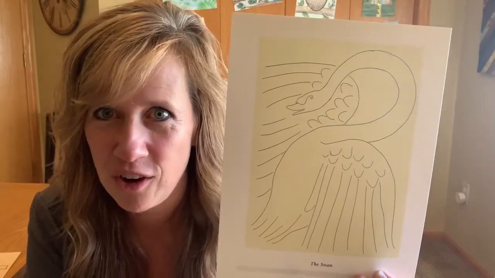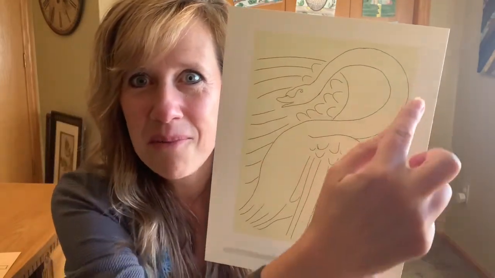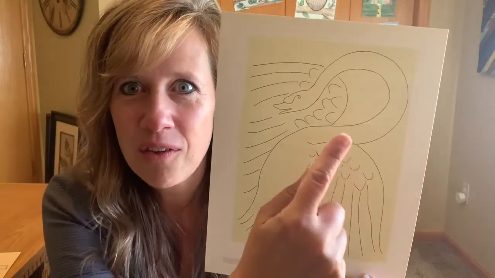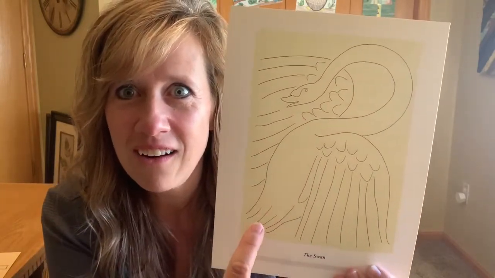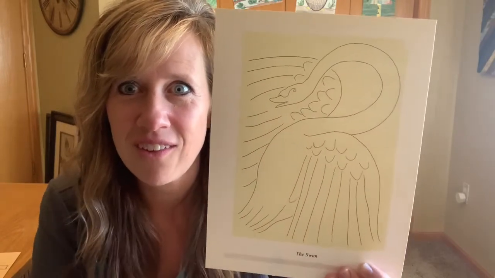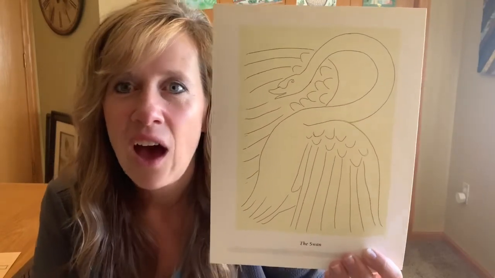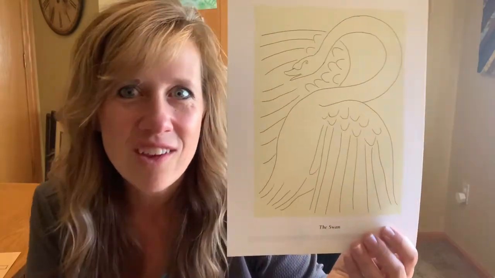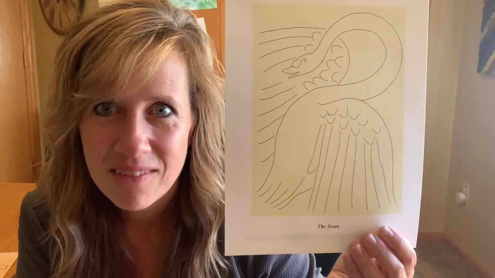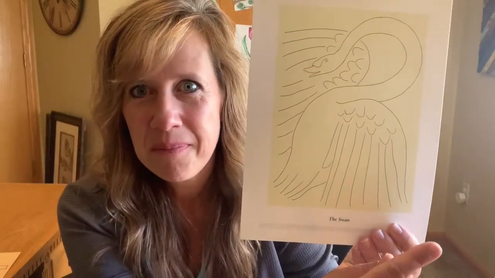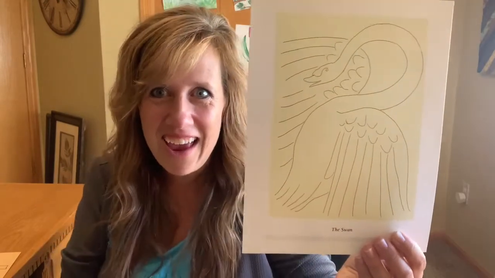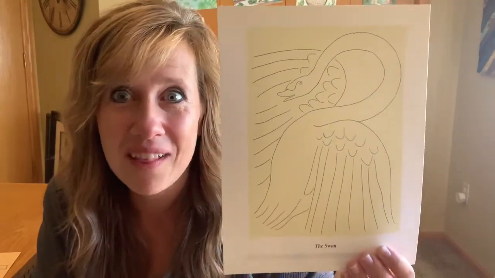Ooh, there's lots of curvy lines. Maybe the most obvious one is the long neck. There's also a curvy line here, and there's little curvy lines in the feathers. All right, one more. Where do you see diagonal lines? Point to them. I saw them down here too. Okay, so that's a review of lines.